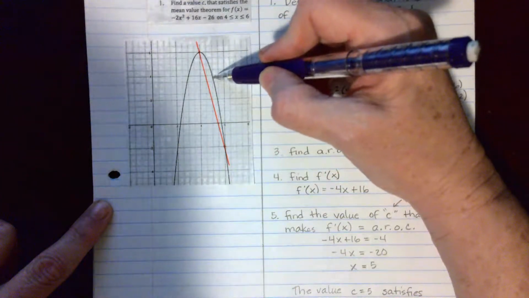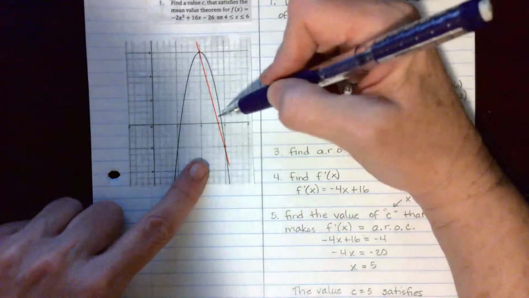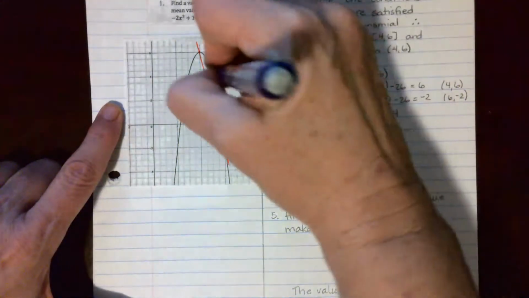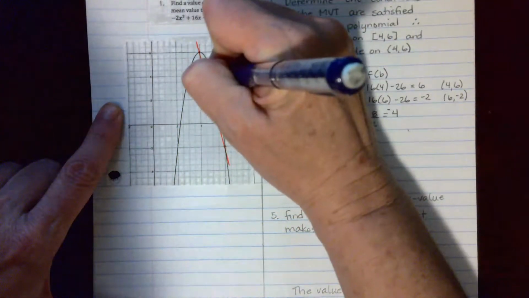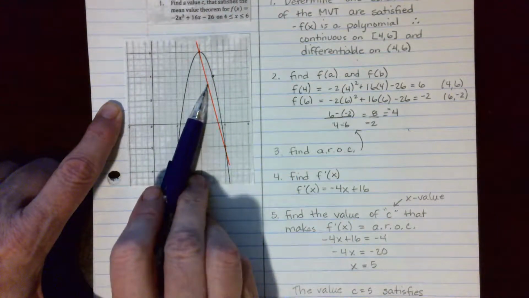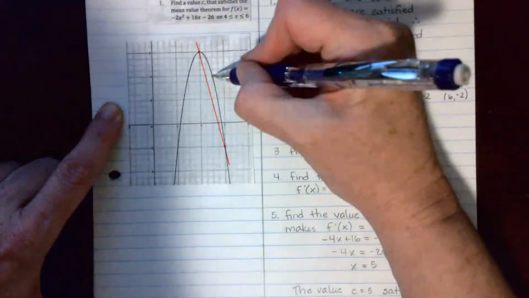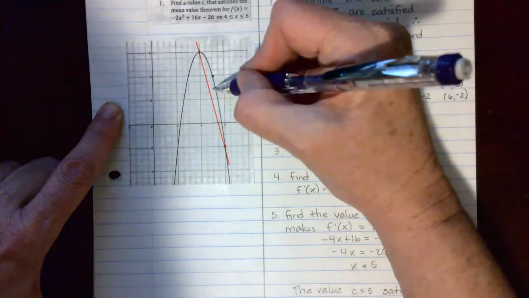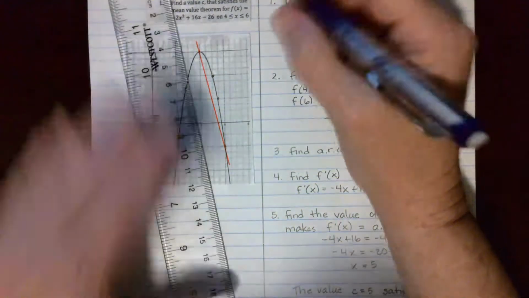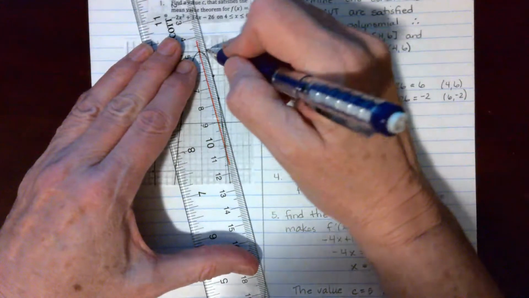So when x is 5, okay, let me see if I can see it. It looks like it's about right there. That the tangent at that spot is going to have a slope of -4. So I know its slope is -4, so I could go 1, 2, 3, 4 over 1 just to help me draw it. And remember, I know I didn't go down a full 4 and over 1 because slope is just a ratio.